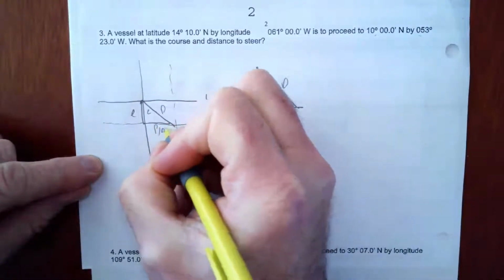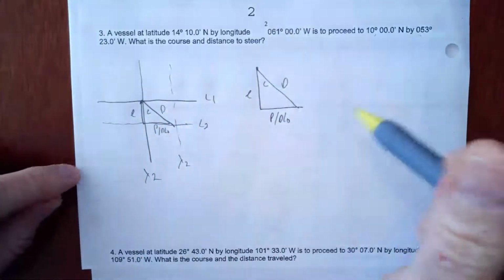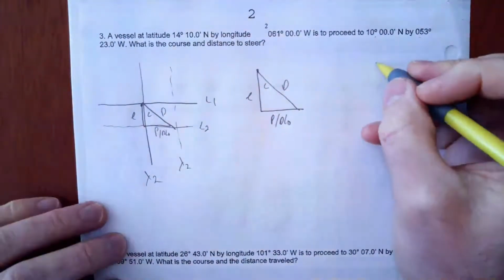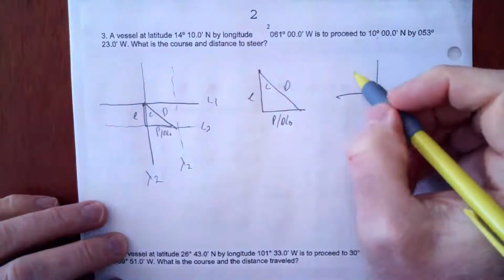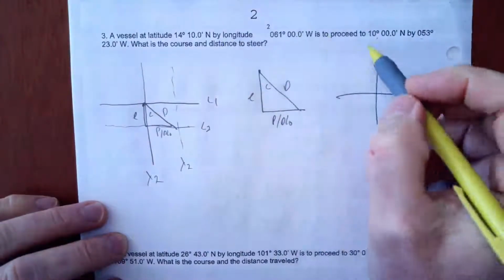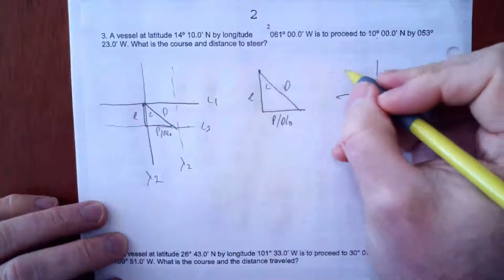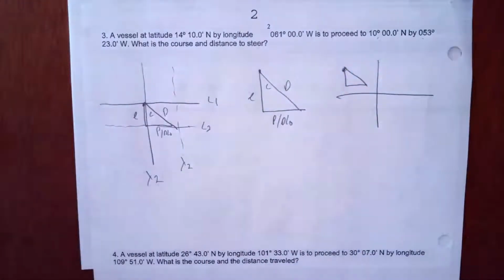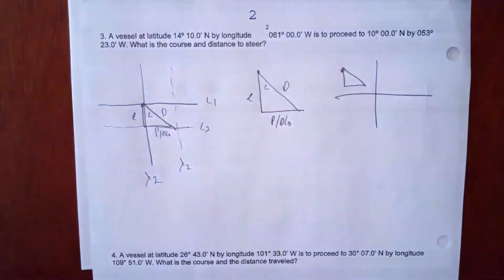Anyway, that's another way of doing it. And, of course, I could have also done this, where I say, oh, yeah, I'm up in the northern hemisphere, and I'm in the western side of that, so I'm here, and I'm going to go south, and there's my triangle there. So there you go. Several different ways of drawing that.